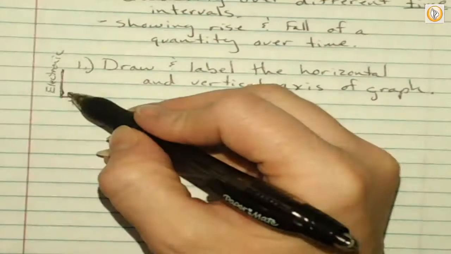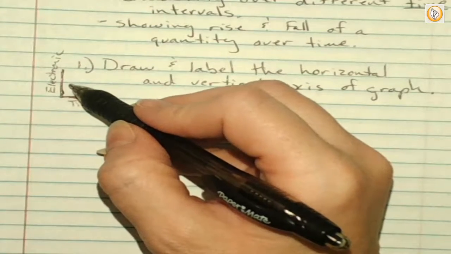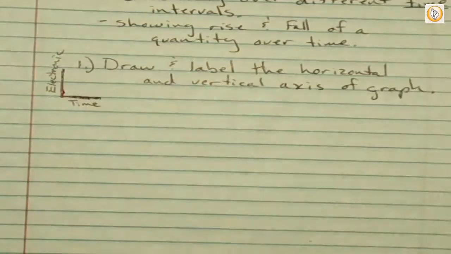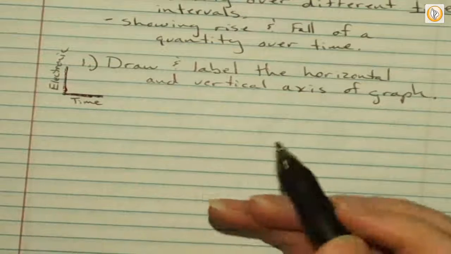Like, how many people use electronics for an hour? Y'all are using electronics right now, right? When you're on your Chromebooks doing schoolwork, that's using electronics. So anyway, it would look something like this.